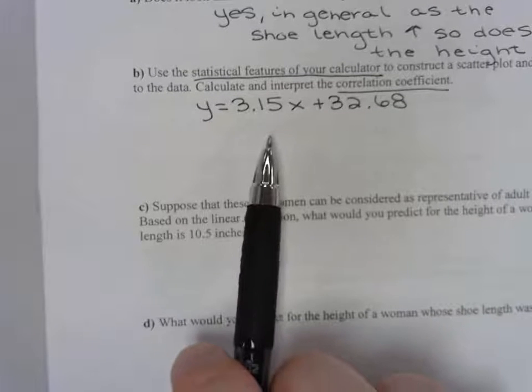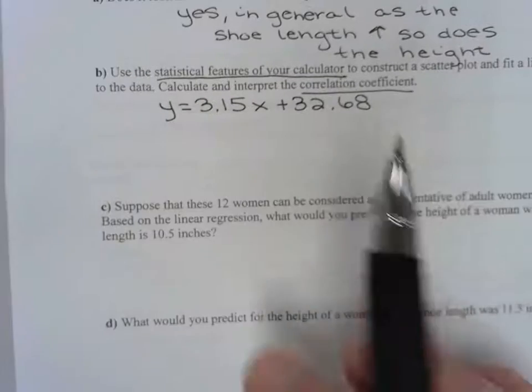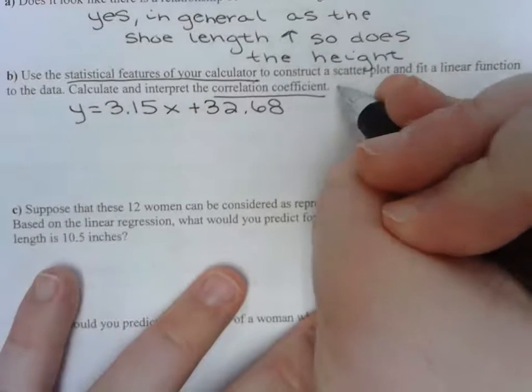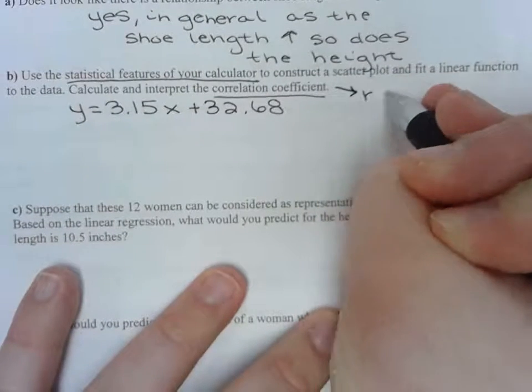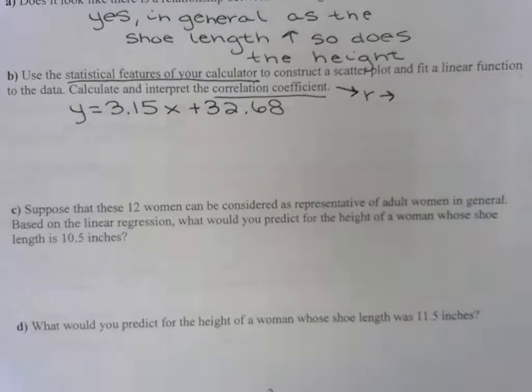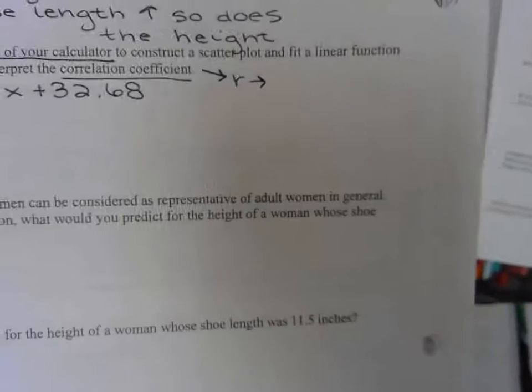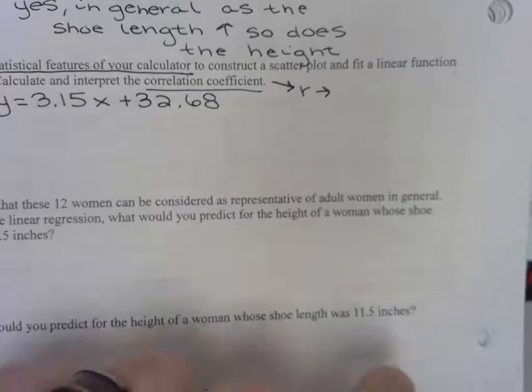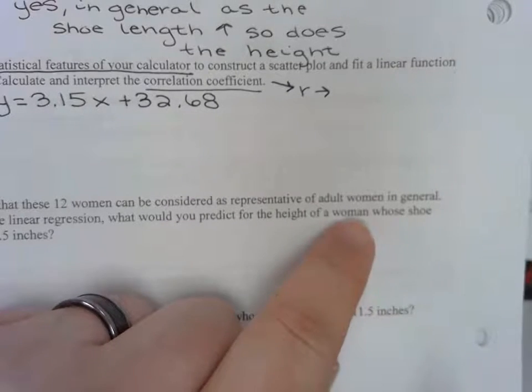Now as I look at this, I want to interpret the correlation coefficient. That correlation coefficient is my R value. So if you look at the box that gives you m and b on the bottom of it, and then it tells you r and r squared. That correlation coefficient is my R value. What does it tell me the R value is?